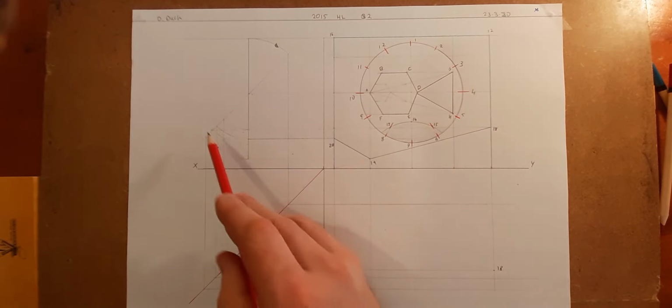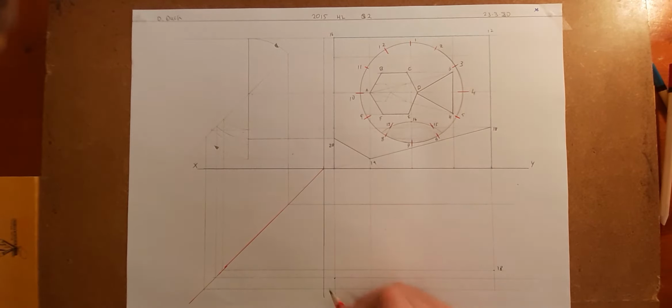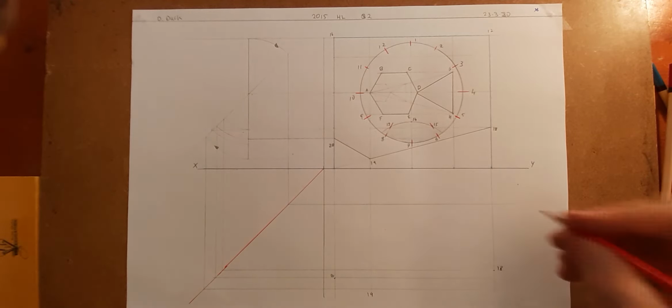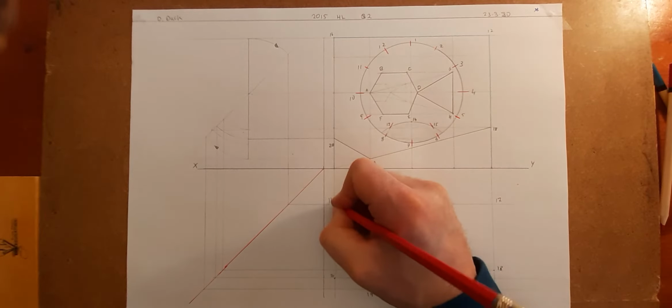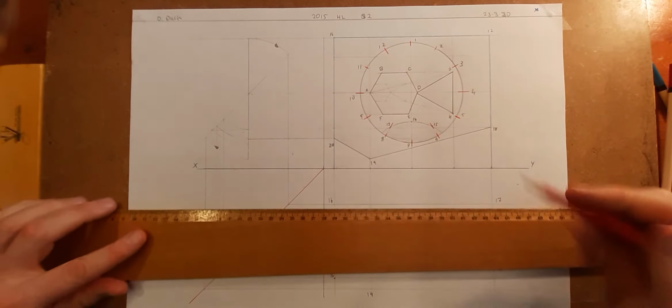And just keep checking, folks, that you're bringing down the right points, okay? And we can do this heavy.